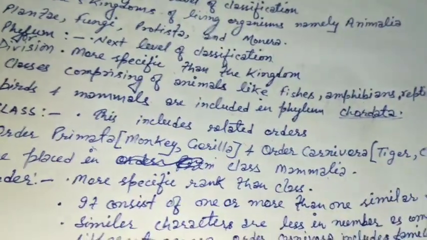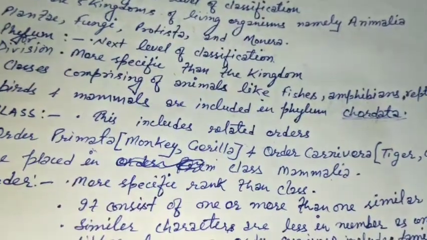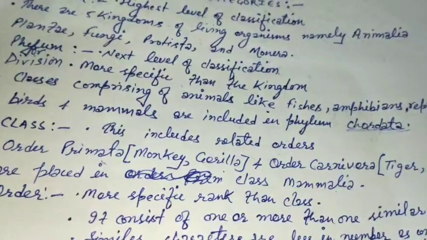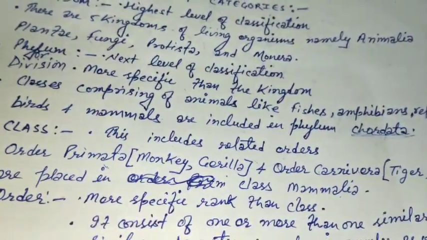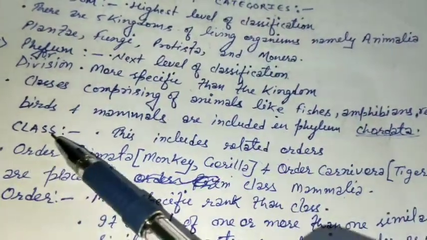Mammals also have some other orders. So based on the similar characters, similar orders form a class.